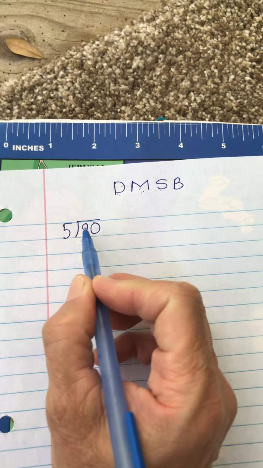Now, in these division problems, you're going to do it the same way, but you will have a remainder. You'll have something left over. Just picture, let's say you had 73 cookies and you were sharing the cookies with the class. Everyone might not get the same amount. There might be some left over. So that's what a remainder is. It's something left over.